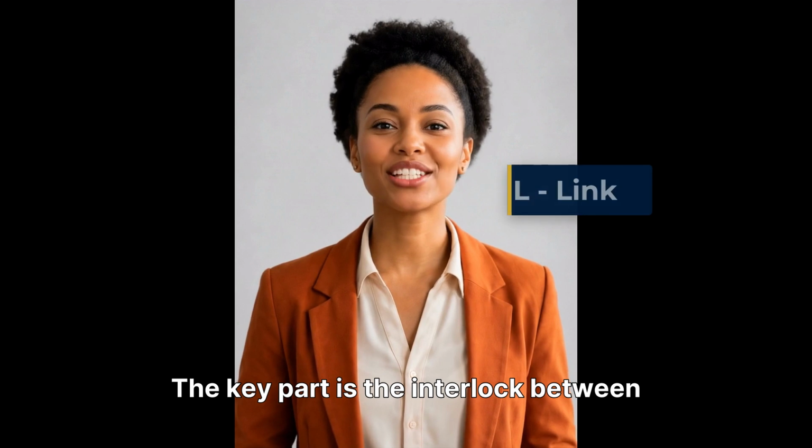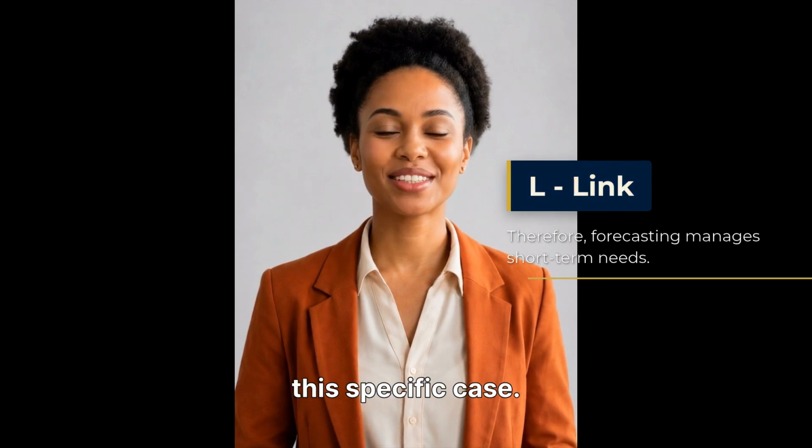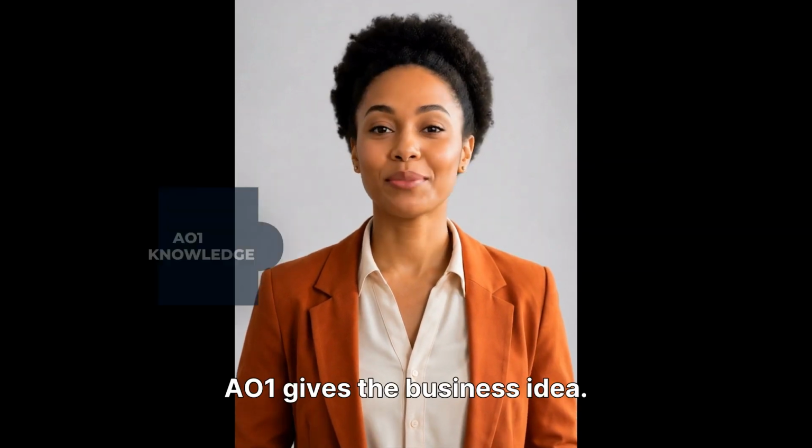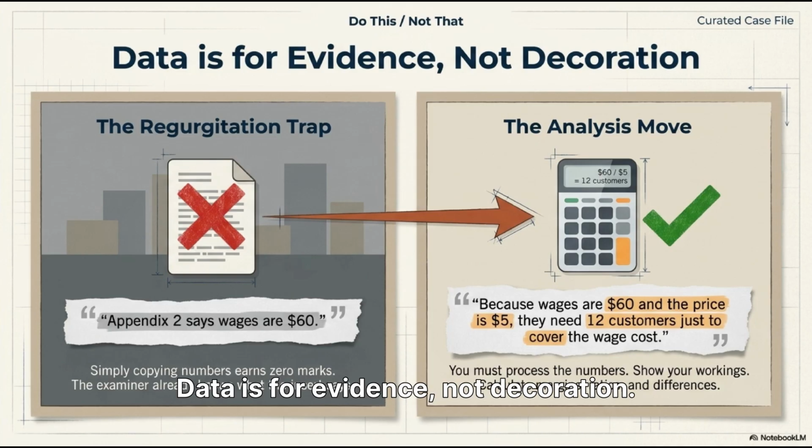The key part is the interlock between theory and case reality. AO1 gives the business idea. AO2 proves that the idea works in this specific case. Data is for evidence, not decoration.